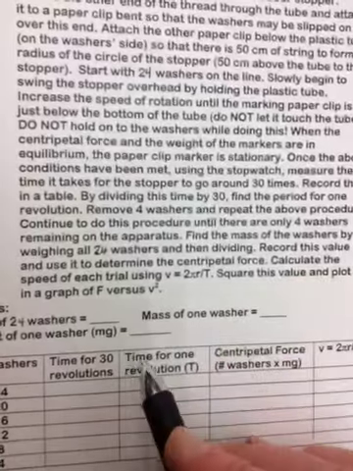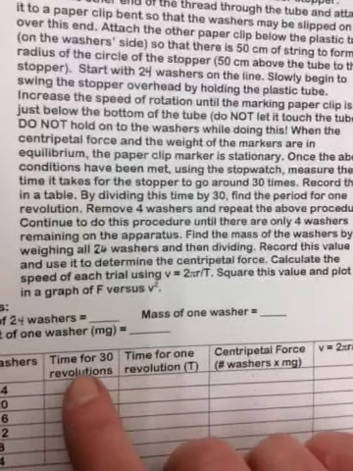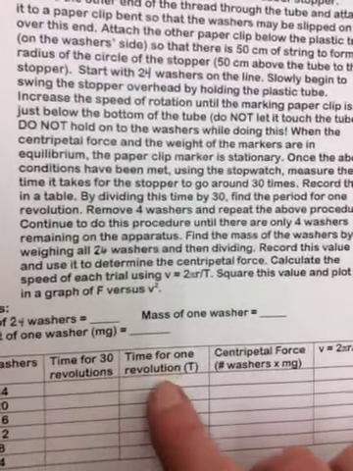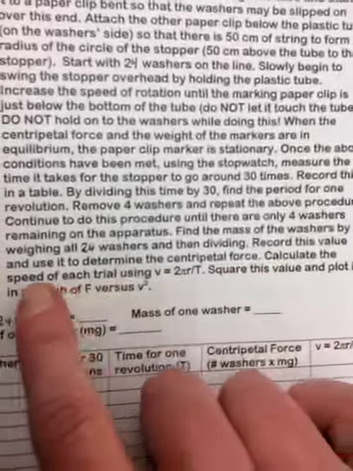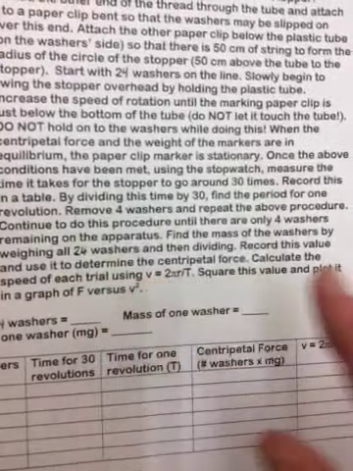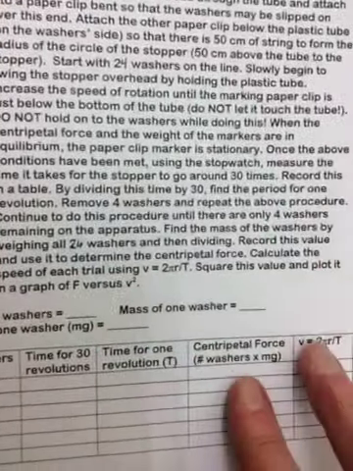Then it says, oh yeah, so hopefully you got this column. You had the time for 30 revolutions. Now divide by 30 to get the time for 1. And then it says calculate the speed for each trial using v equals 2 pi r over t.